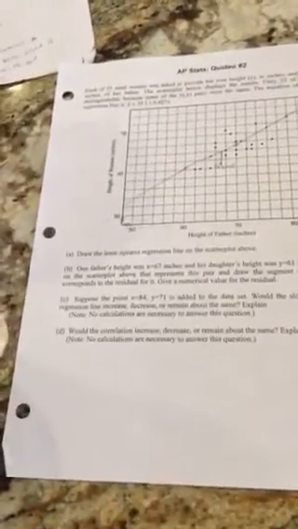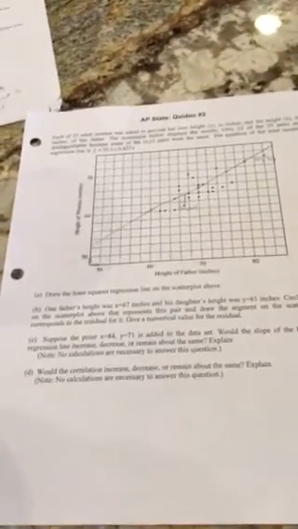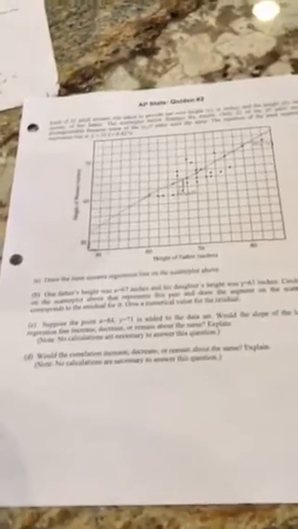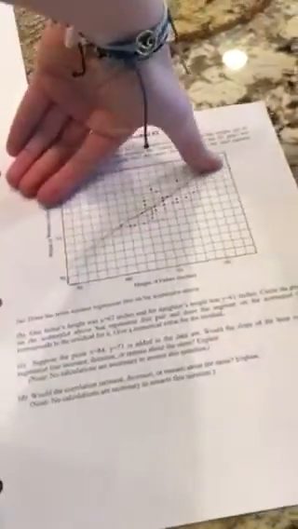Part A asks to draw the least squares regression line in the scatter plot above. The least squares regression line is y hat = 35.1 + 0.427x, and that's the line you draw.